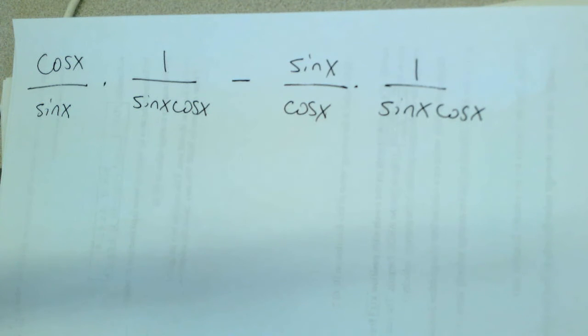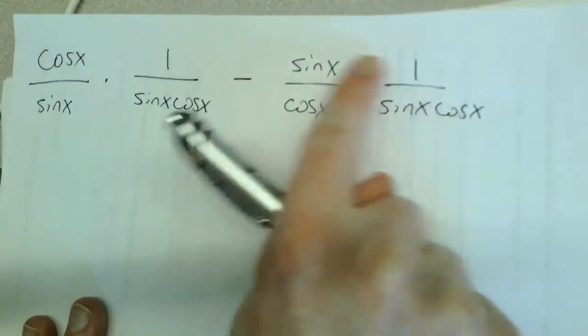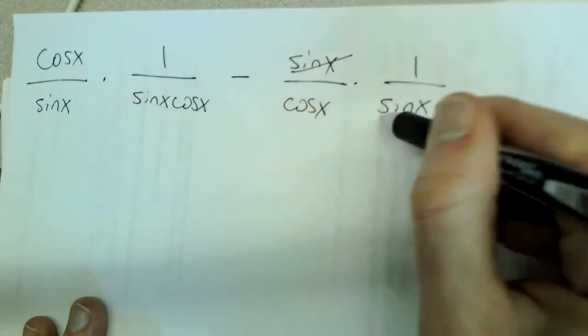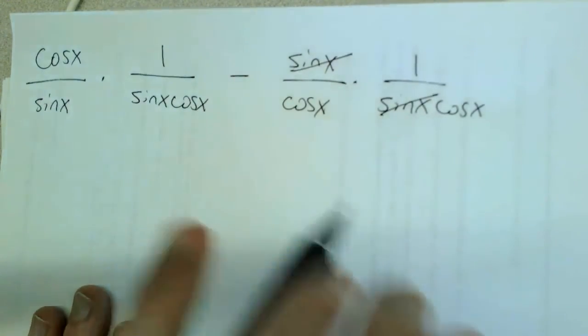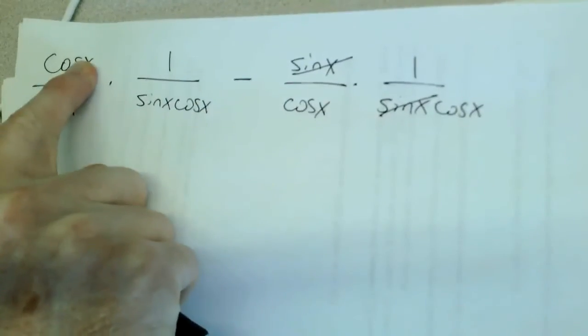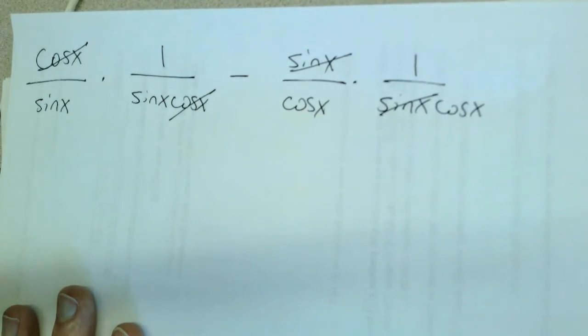And now we can actually start to clean things up. What do you notice? Anything nice happen? Yep. Avi? Cancel out sine. Yeah, like in this term here, we can cancel this sine with that sine. What else? Yeah, the cosines cancel in this first term, don't they? So this cosine will cancel that one. So what's left over?